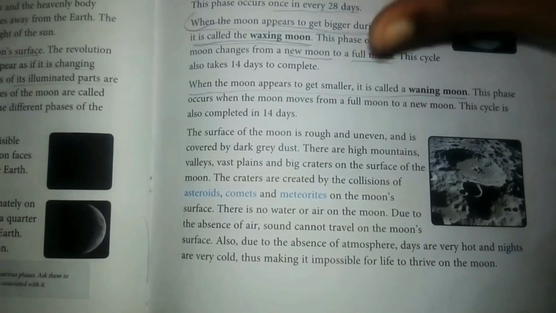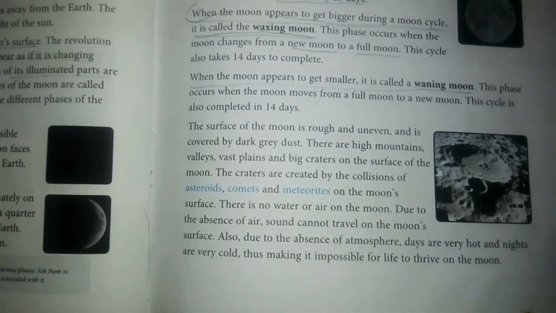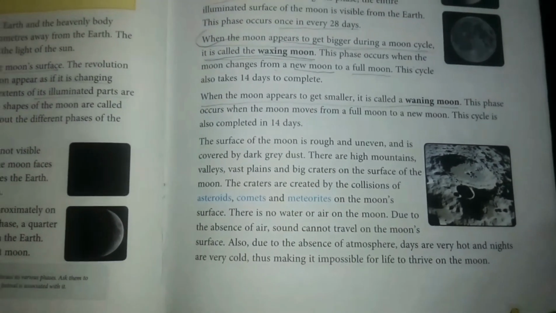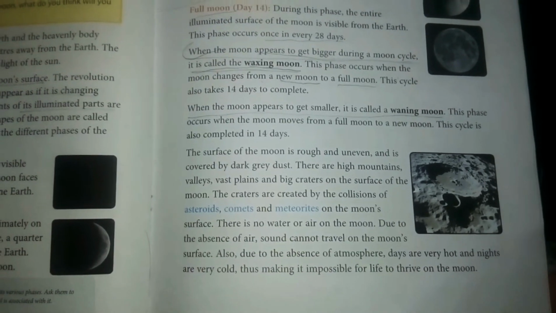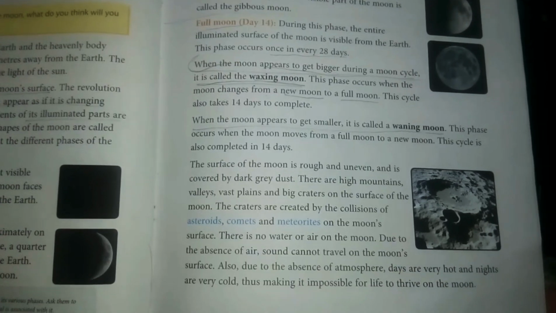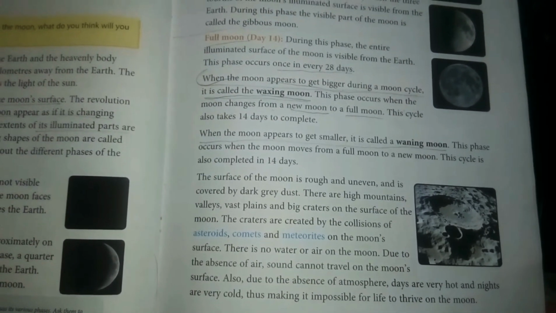Then there are big craters on the surface of the moon, and the craters are created by the collisions of asteroids. Now what do you mean by craters?